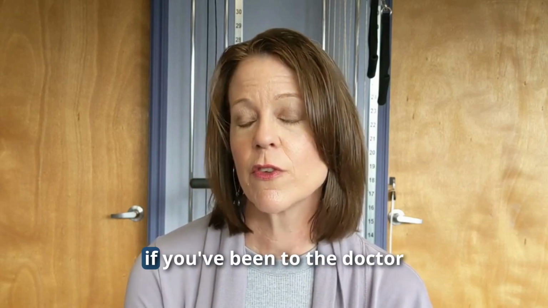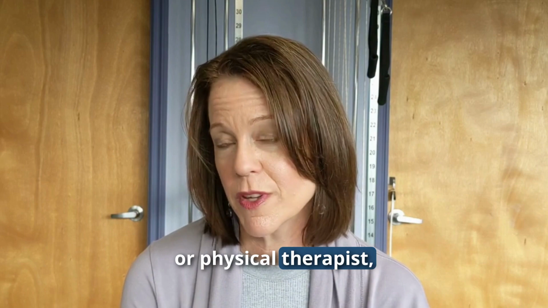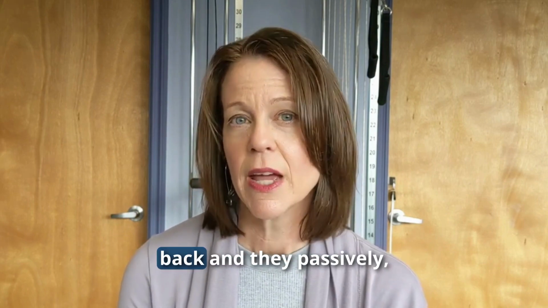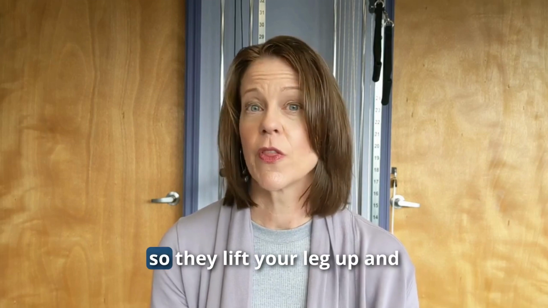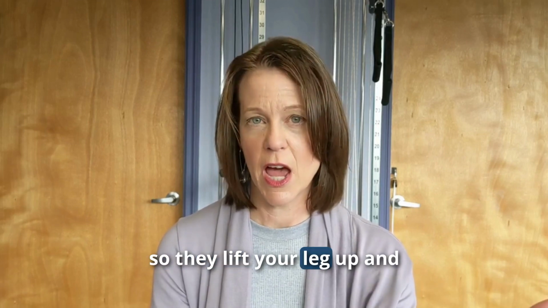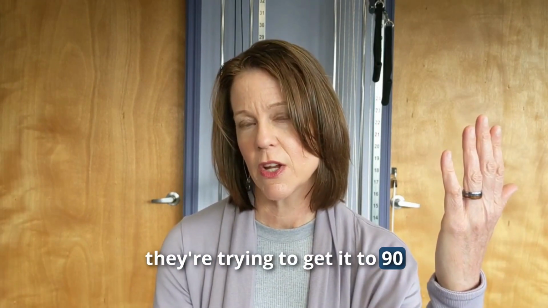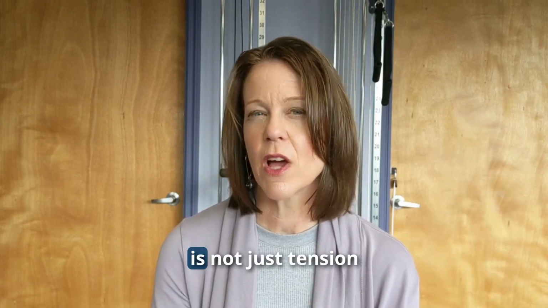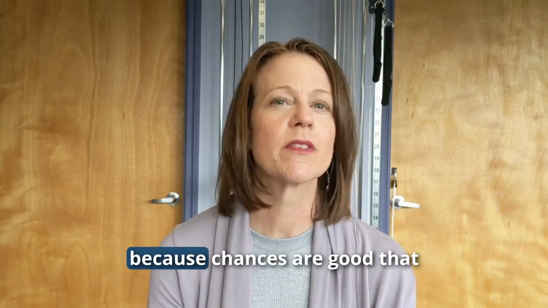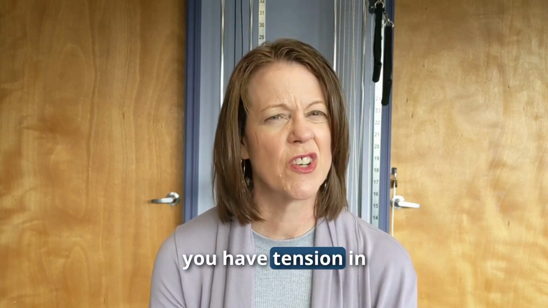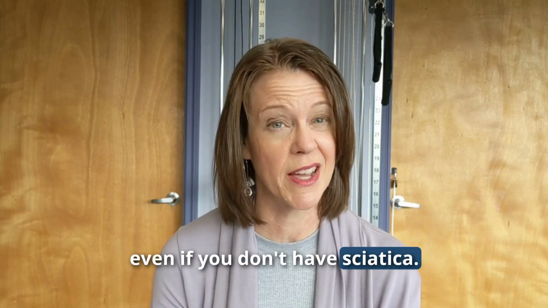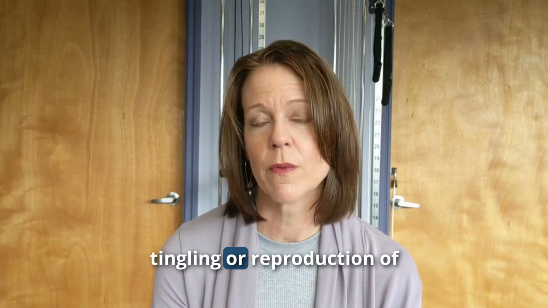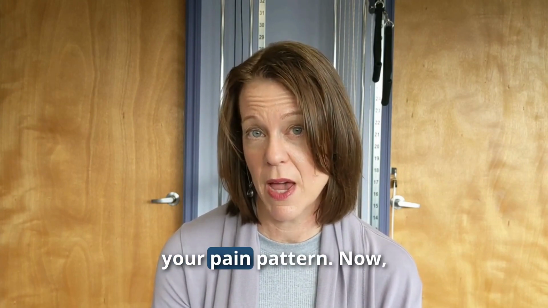If you're suffering with sciatica, you have a positive straight leg raise test. If you've been to the doctor or physical therapist, you've probably had this test done. You lay on your back and they passively lift your leg up, trying to get it to 90 degrees or your flexibility. What they're looking for, though, is not just tension in the hamstrings, because chances are good that you have tension in your hamstrings even if you don't have sciatica. They're actually looking for reproduction of numbness and tingling, or reproduction of your pain pattern.